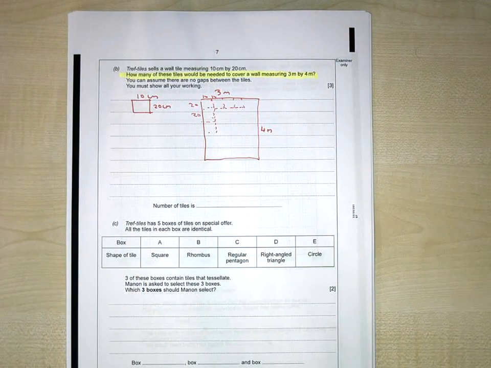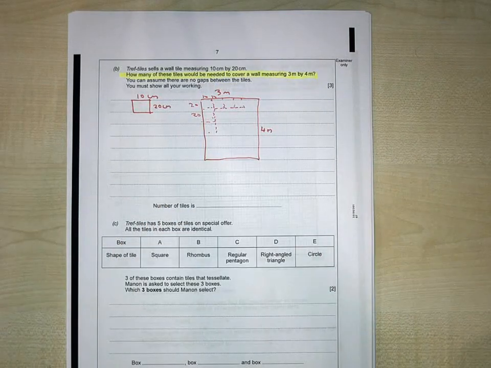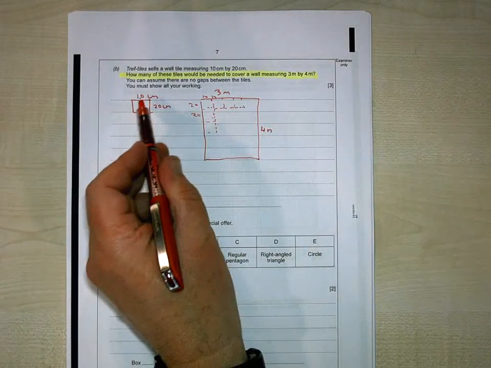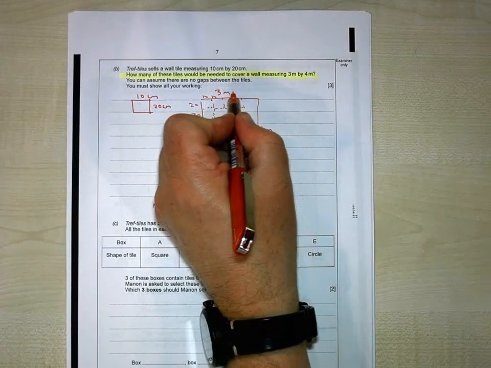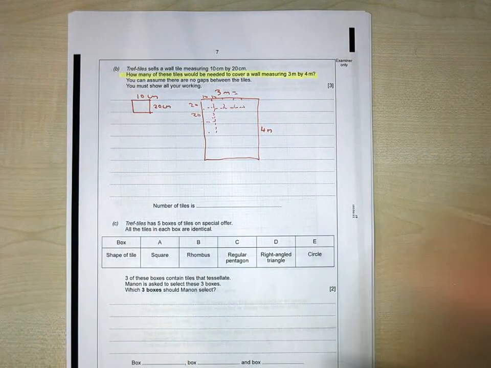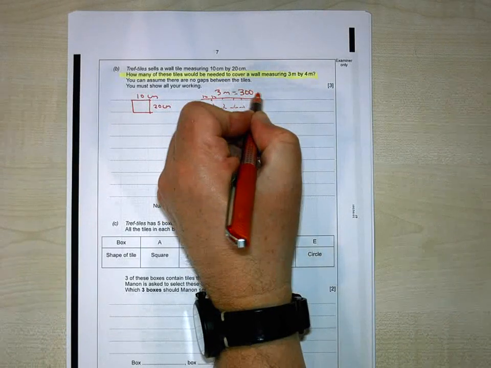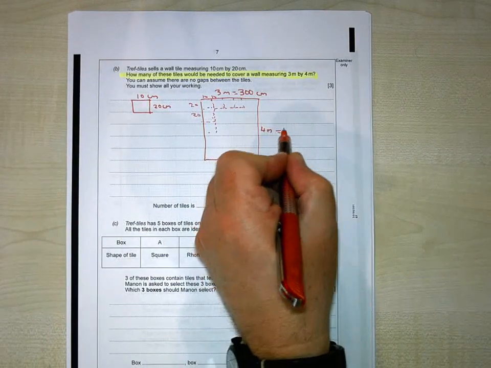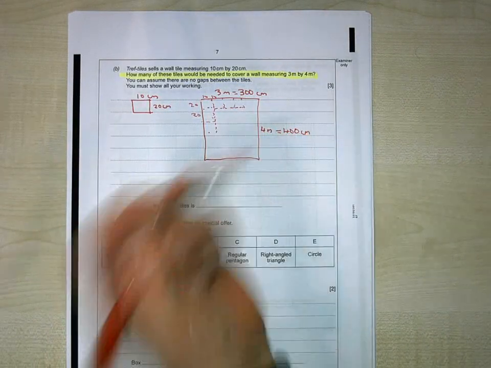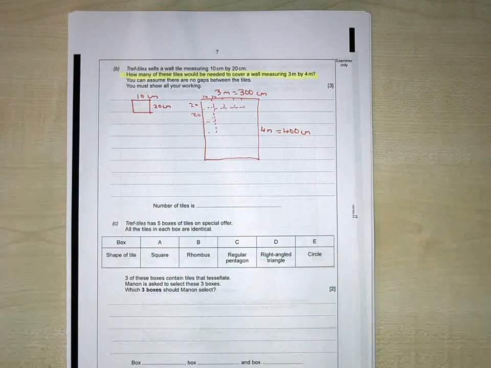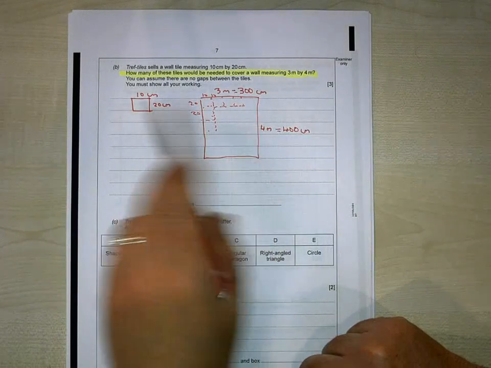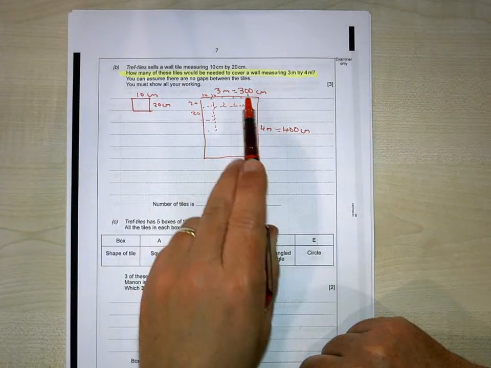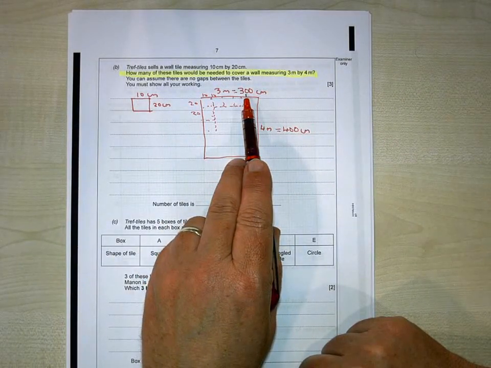Before I do that, I need to have everything in the same units. So I'm working with centimetres there and metres here. I know there are 100 centimetres in a metre, so it's going to be much easier for me in this case to be working in centimetres. So now I want to see how many 10 centimetres fit into 300 centimetres.